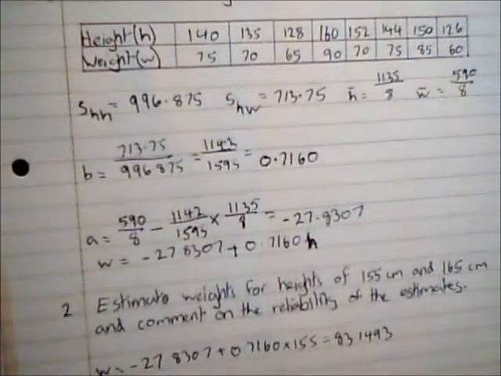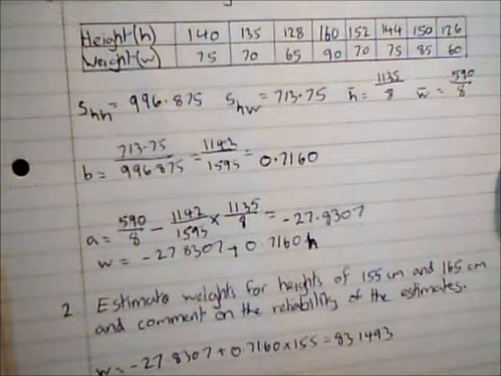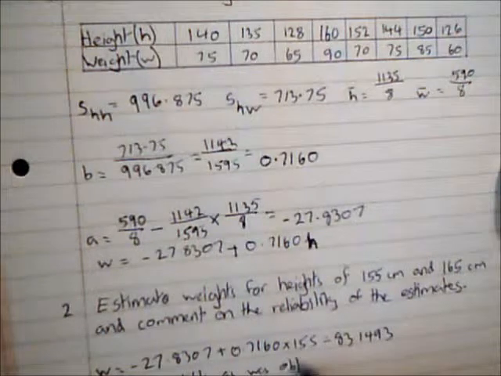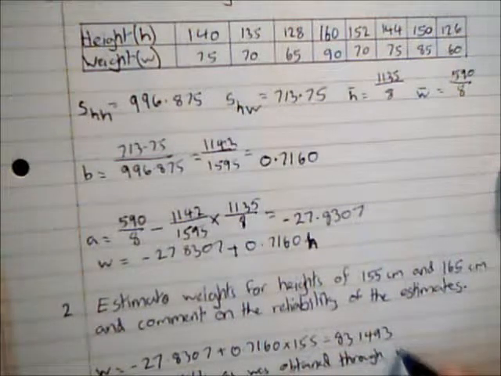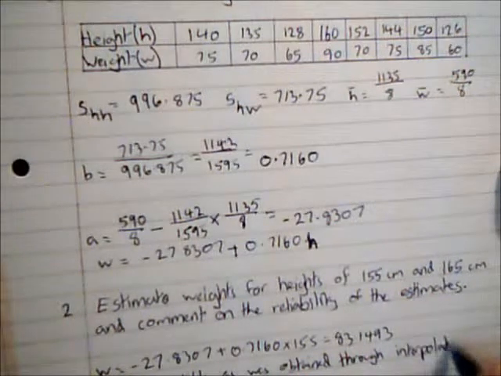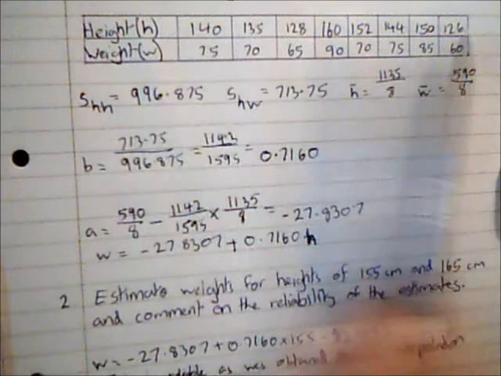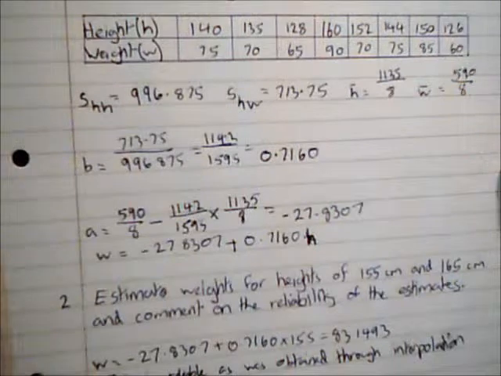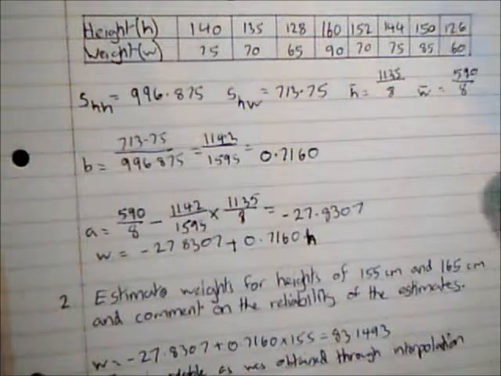So comment on the reliability. Well, this is reliable as it was obtained through interpolation. What that means is that the given value that we had, 155, was within the range of the data we've got here, so anything between 126 and 160. That's the data range we've used to calculate the regression line. So anything within there should be a reliable estimate.